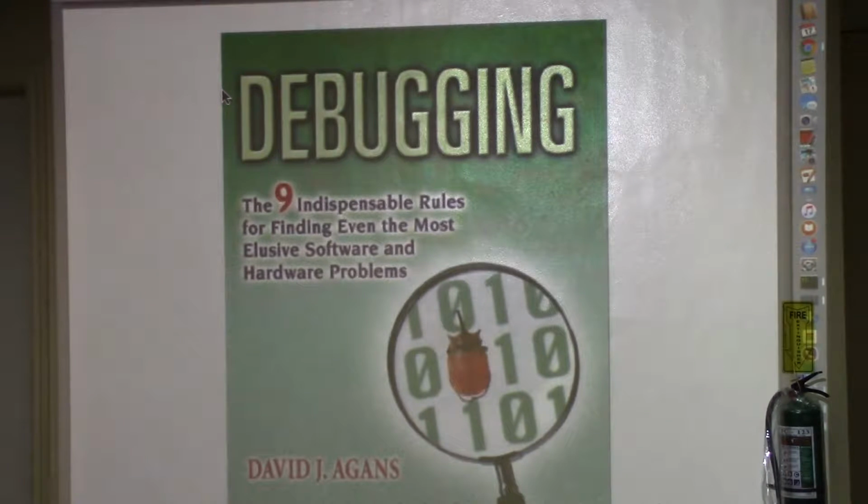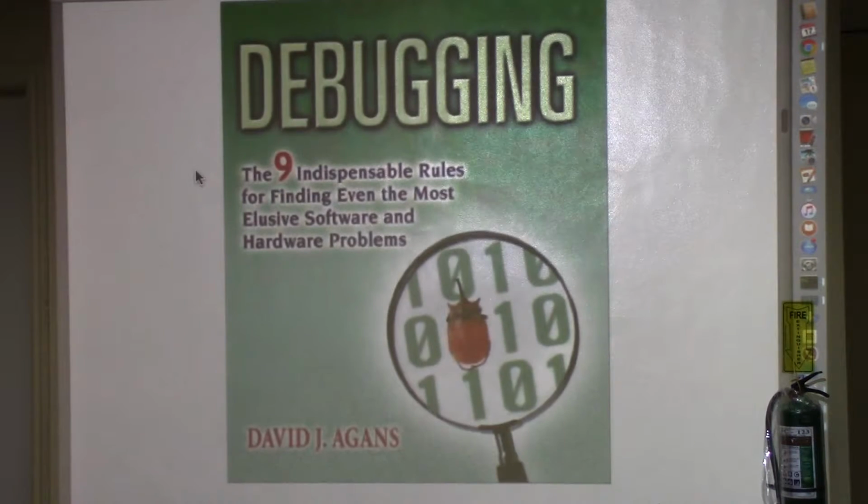So this is the book. It's a debugging book. Out of all the debugging books I've read, this is probably the one that I found most helpful. It looks cheesy, meron pang bug, then 1-0, and then merong magnifying glass.